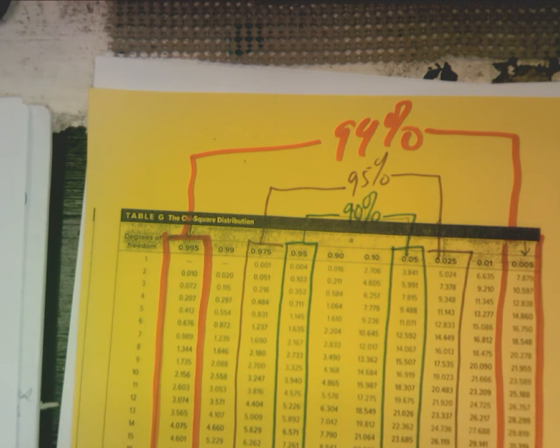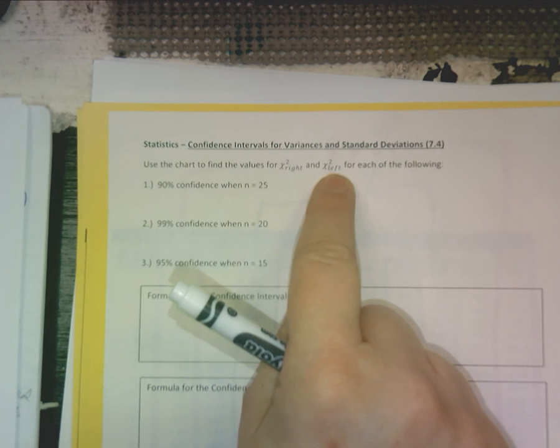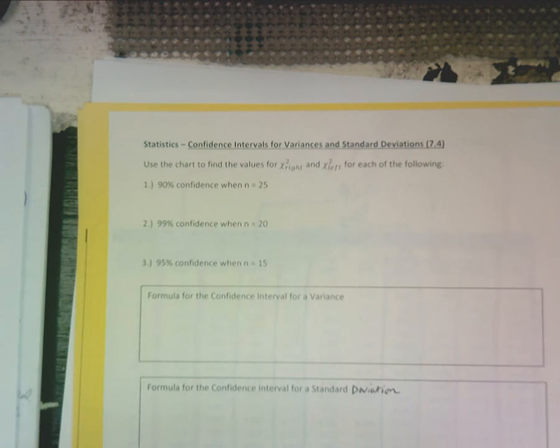So for the first part of the worksheet that I gave to you, anybody need another color or need something? You could use a highlighter, however you want to do this. Take out this sheet. It says, use the chart to find the values for chi-squared right and chi-squared left for each of the following. A 90% confidence when n is 25.